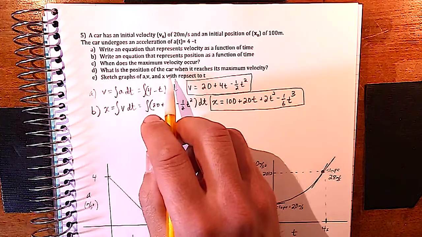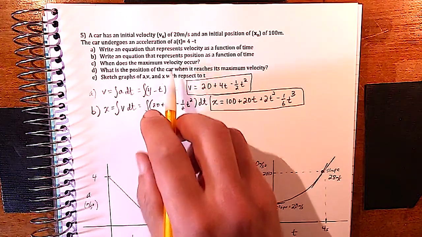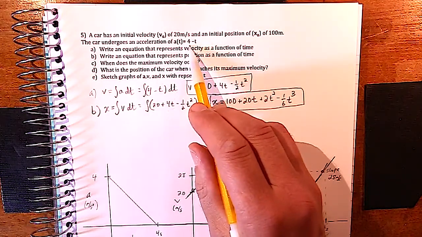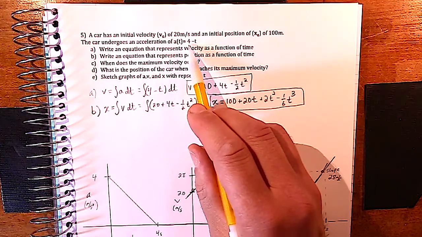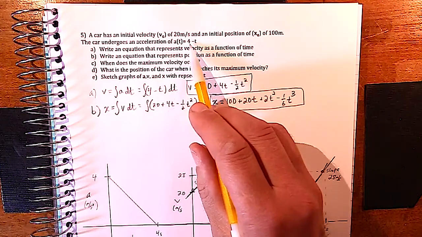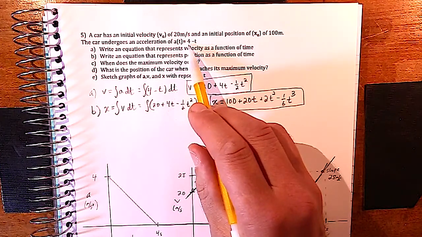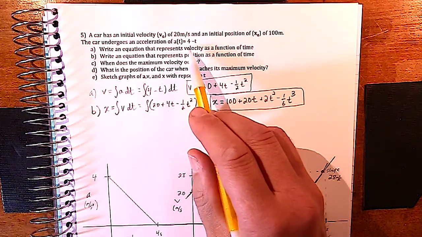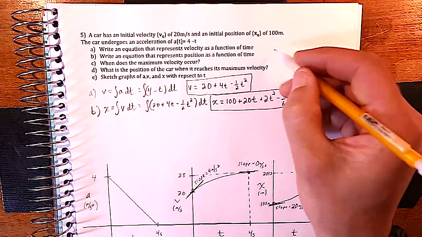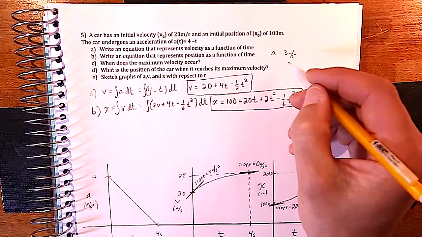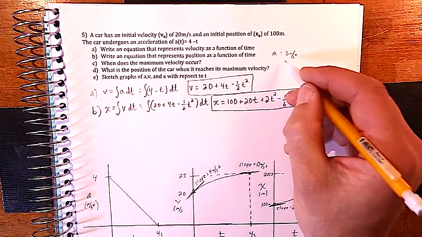When does the maximum velocity occur? So if you think about this, the acceleration at t equals 0 is 4. It's positive. So the car is speeding up initially. But as time goes on, this is going to make this acceleration value decrease. So as the acceleration decreases, even though it's going down, the velocity is still going up. Think about it. If that decreased to 3 meters per second squared, it's still positive. It's just not speeding up as quickly as it was initially.